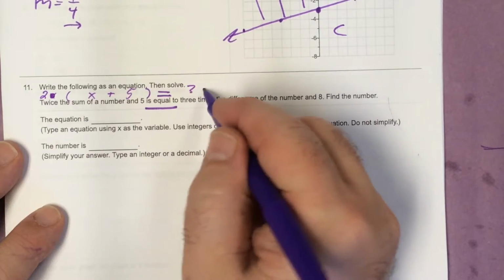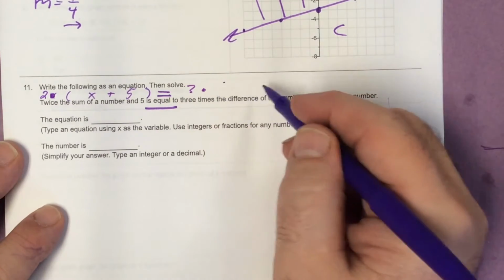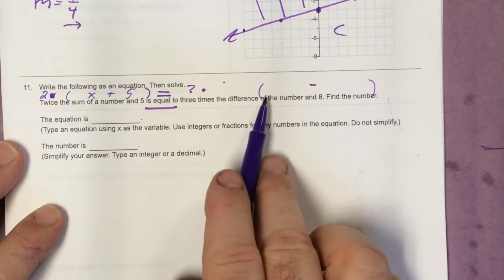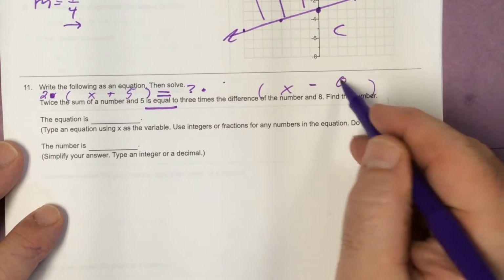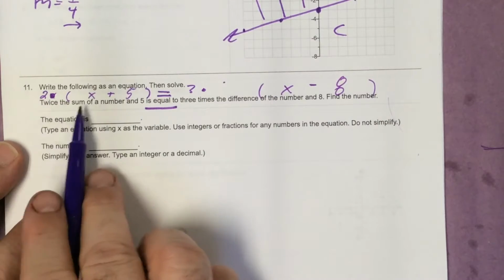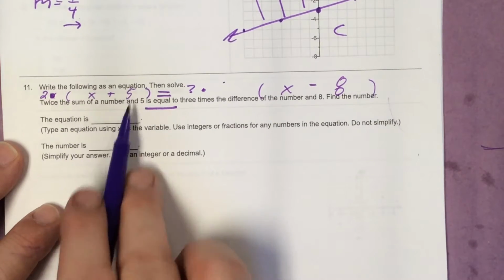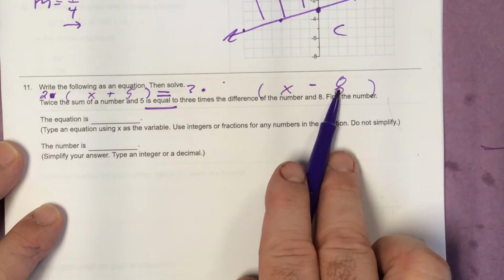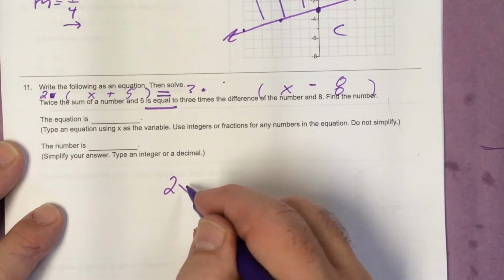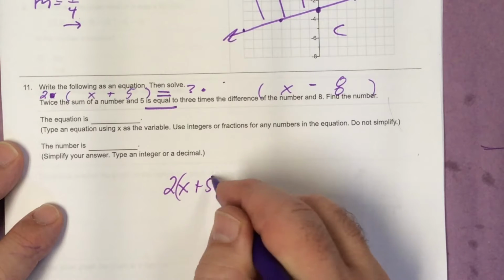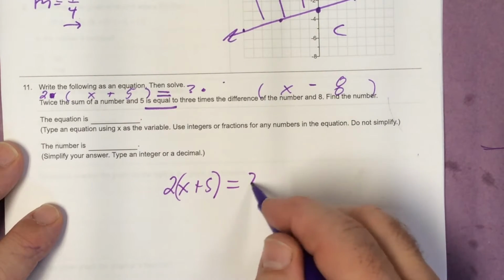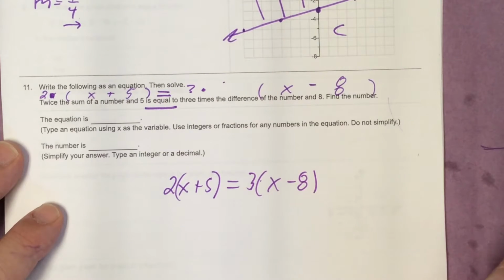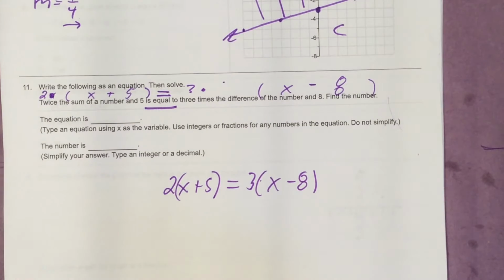This says it's going to be 3 times. Now it says the difference. Well, the difference of what? The difference of 2 things. The difference of a number and 8. So 2 times the sum of a number and 5 equals 3 times the difference of a number and 8. So the equation is going to be 2 times x plus 5 is equal to 3 times the difference of a number and 8. And there's our equation.